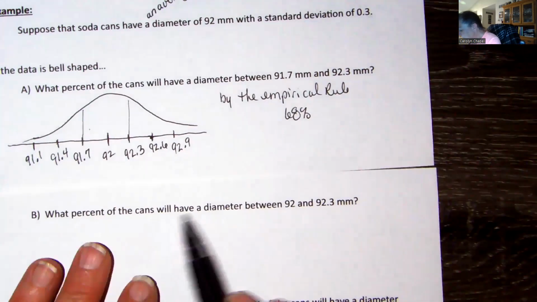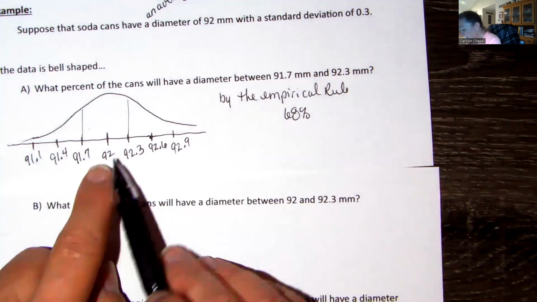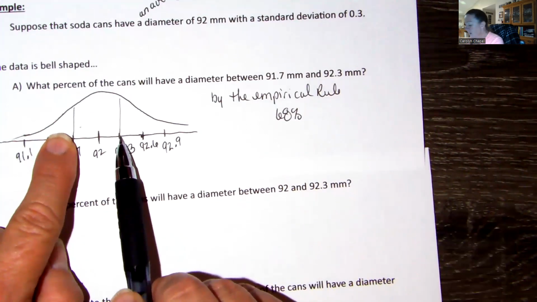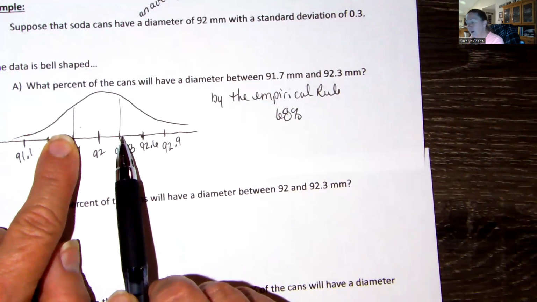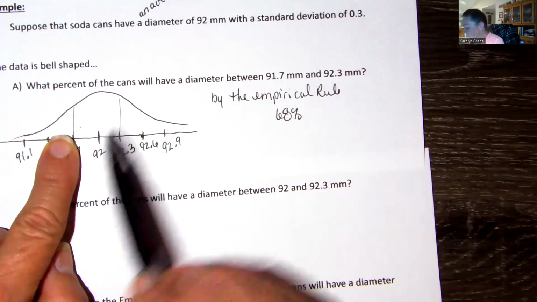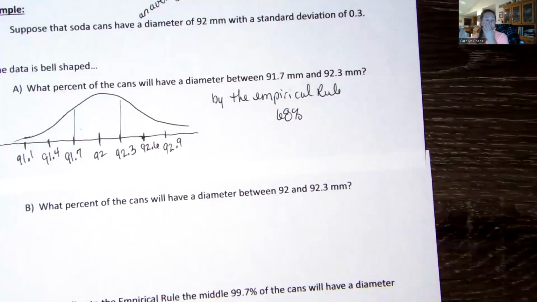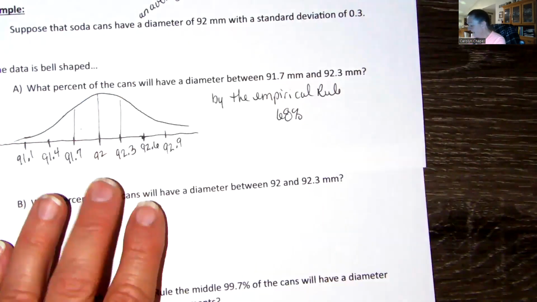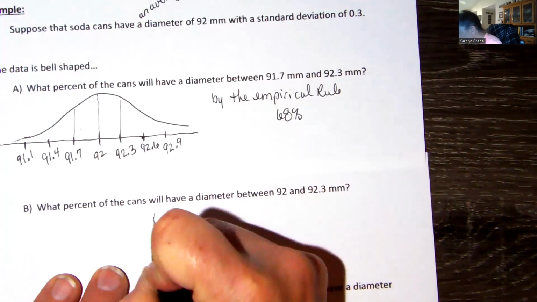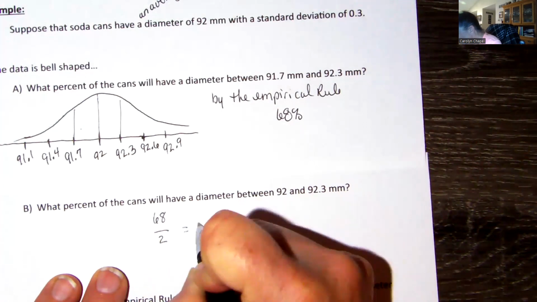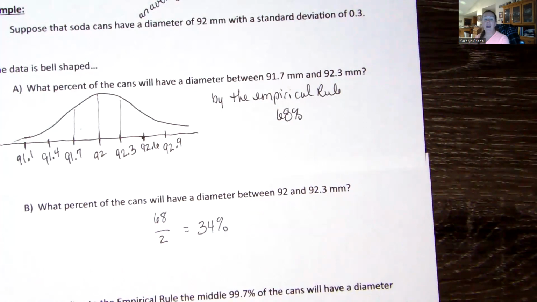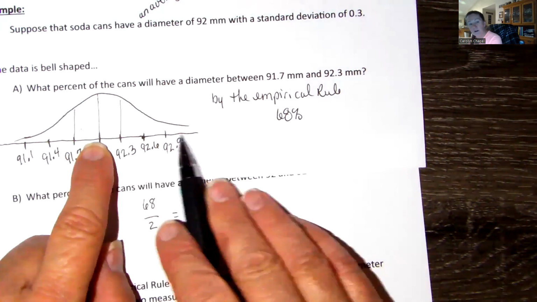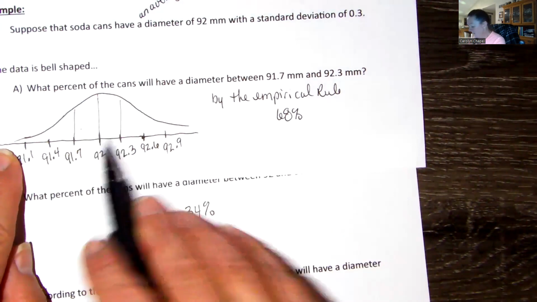So I want to know what percent went between 92 and 92.3. Now remember we had 68 from here to here. This is bell-shaped, which is also symmetric, even though my picture doesn't show it. So symmetric means it's going to be even on both sides. It should have looked like a mirror image on this side and on that side. So it is actually that 68% divided by 2, or 34%. So half of that 68. Because it is nice and symmetric, what we see up here, we're going to see down here.